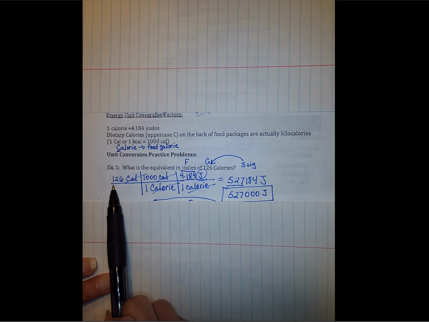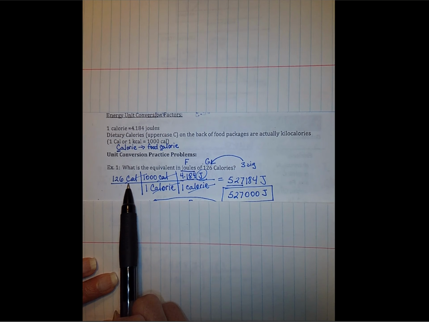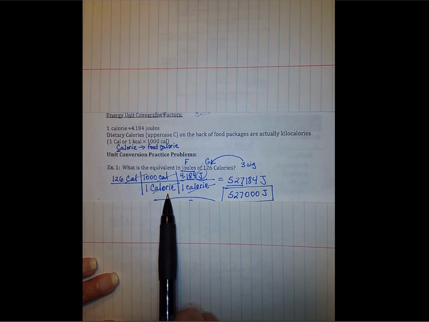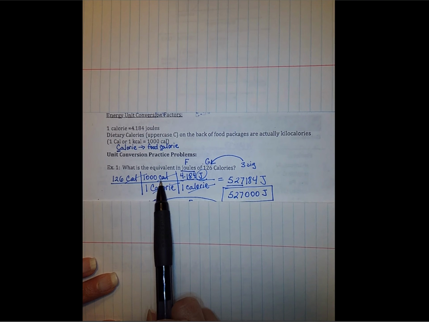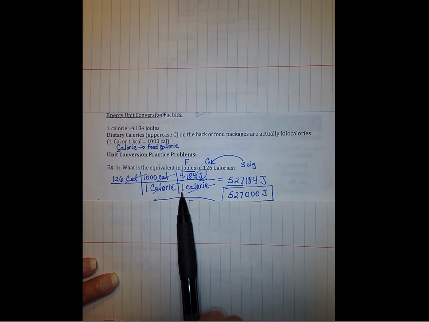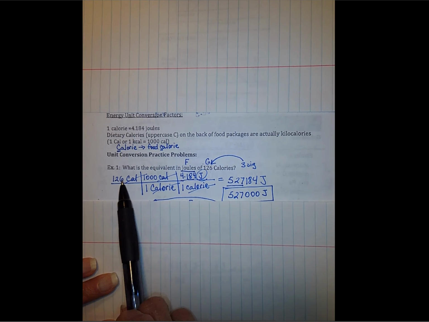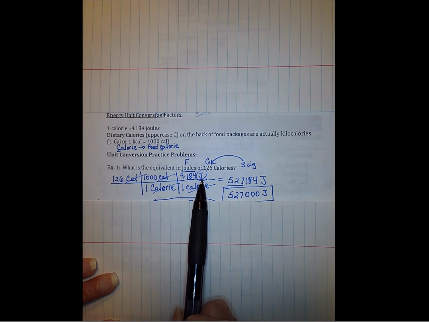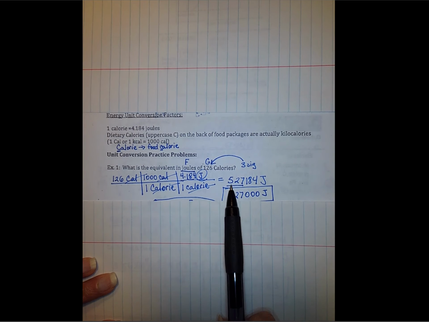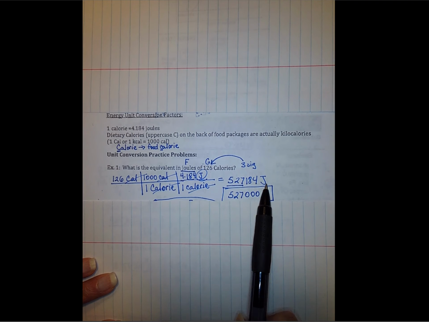So you're going to start off with 126 capital C calories, and that 1 capital C calorie is equal to 1,000 lowercase c calories. That 1 calorie is equal to 4.184 joules. All the units except for joules cancel out, and you are left with 527,184 joules.